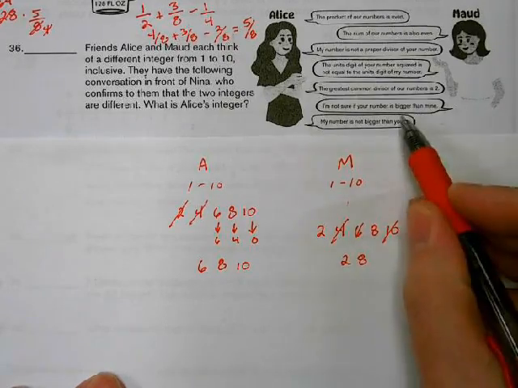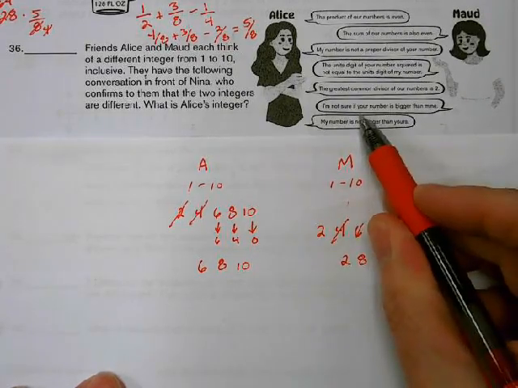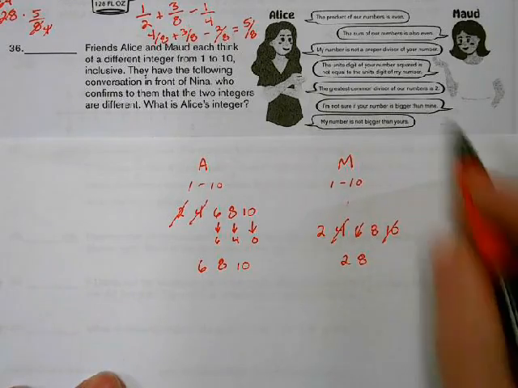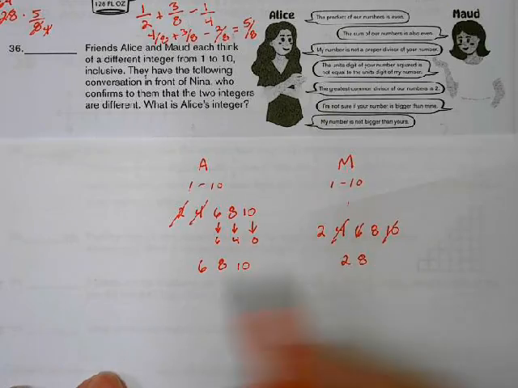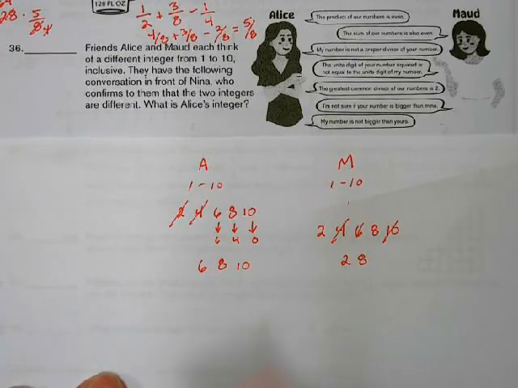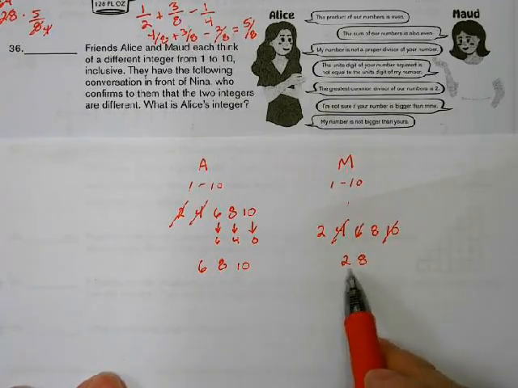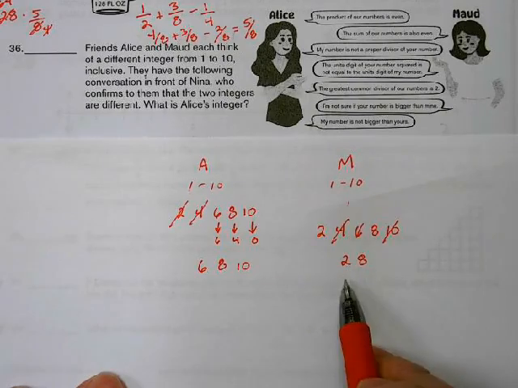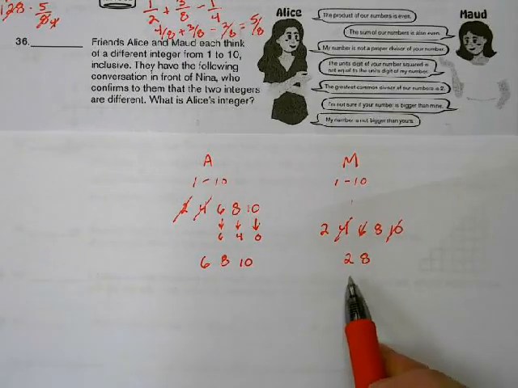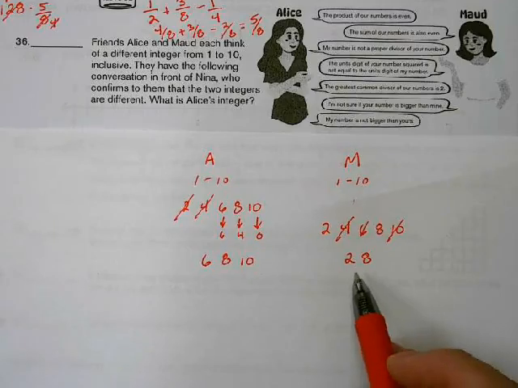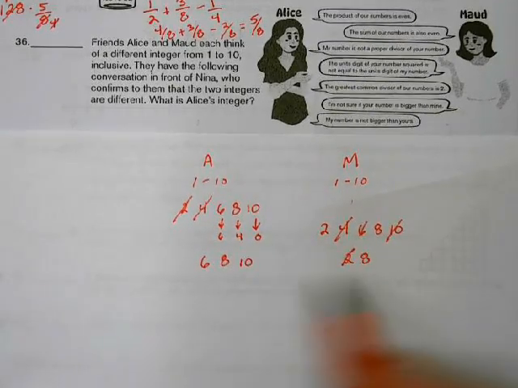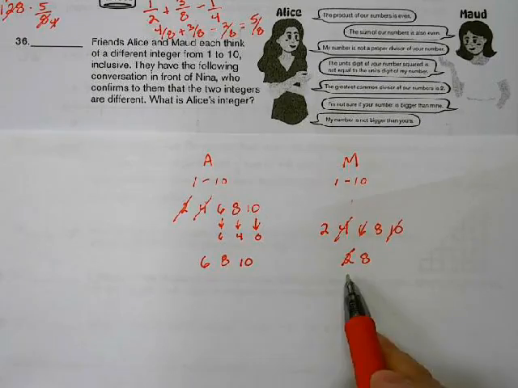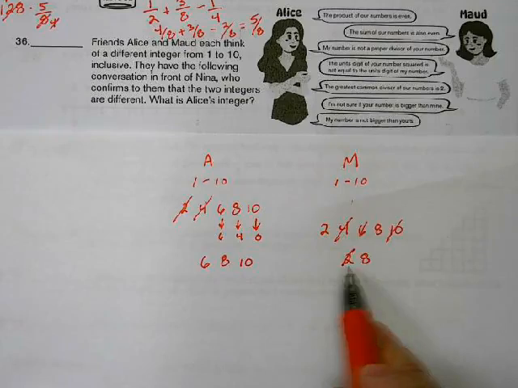Next one. Maud says, I'm not sure if your number is bigger than mine. So we got a 2 and an 8 over here. This is 6, 8, or 10. She says, I'm not sure if your number is bigger than mine. Okay, so if that's the case, we know that she is not a 2 because she's not sure if it's bigger. She has a 6, 8, or 10. She can't have a 2 because then she would know that her number is bigger than hers.